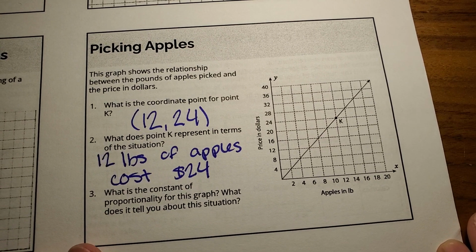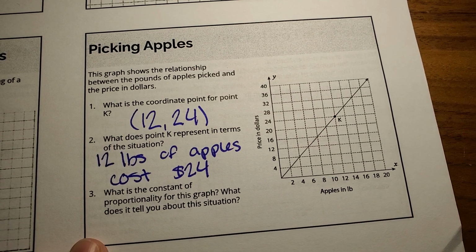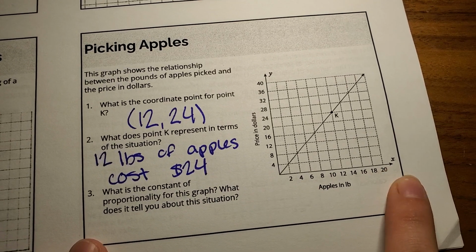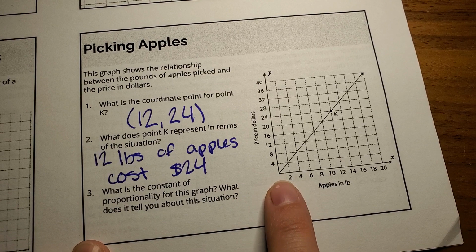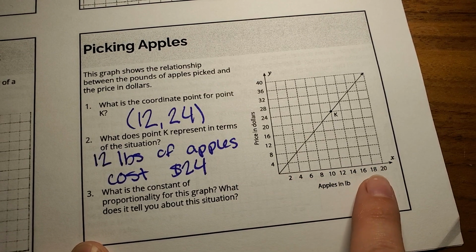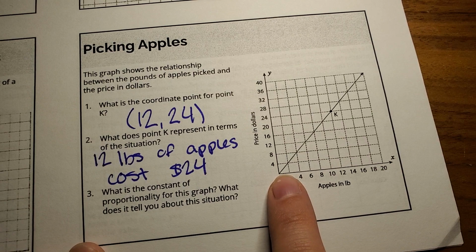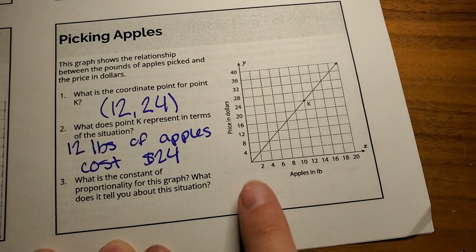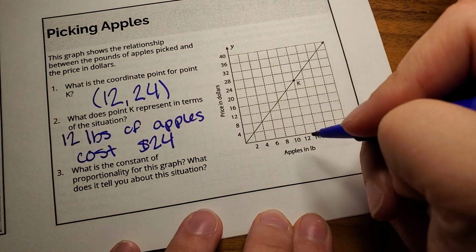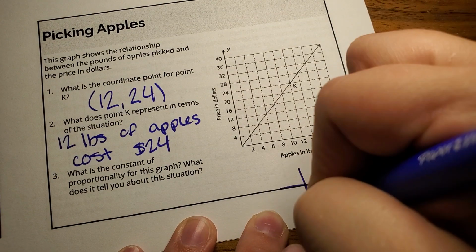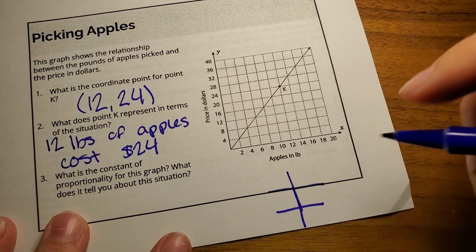Now our constant of proportionality. Remember, on a graph, the constant of proportionality is when our x is 1. Now, we don't have 1 on this graph because we're counting by 2, so it skipped over 1. You might be able to figure out what x is without creating a table, but we're going to go ahead and create a table just so we fully know what it's going to be.